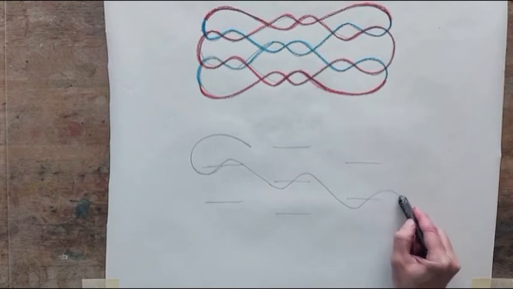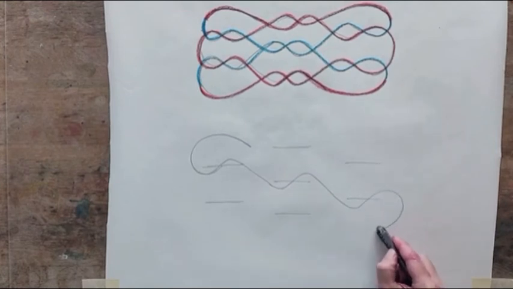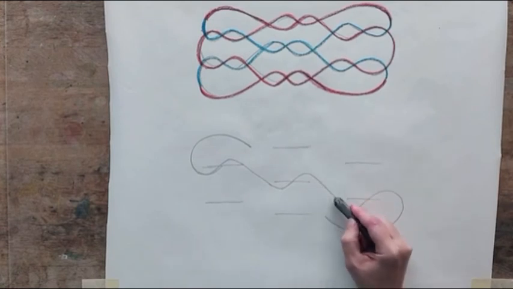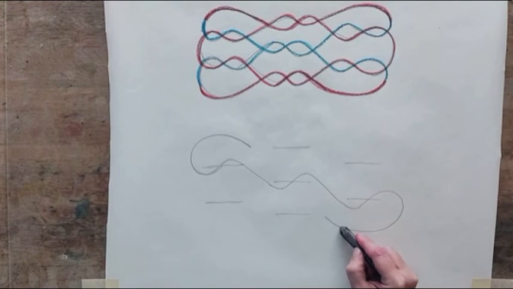And then here I'm at the bottom, so I'm coming round, and here I want to start mirroring this diagonal with my line here.